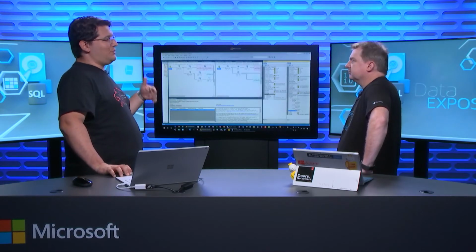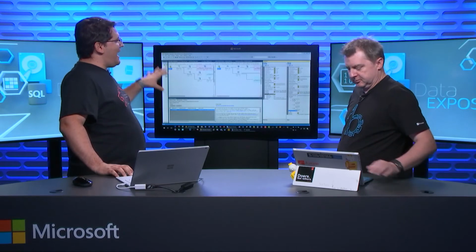Okay, so that's one. Actually, that's 2, because we're using live query stats, we're using query comparison, and underneath all this, we were leveraging the lightweight profiling. Okay, cool.